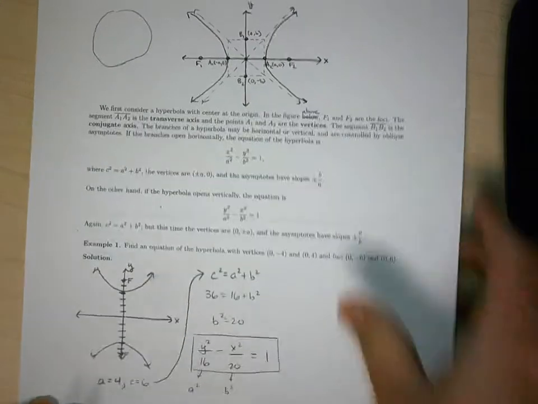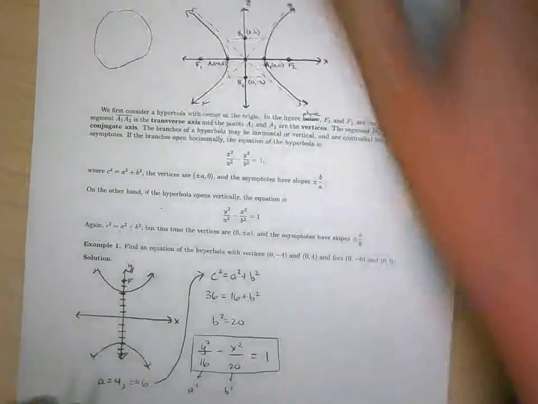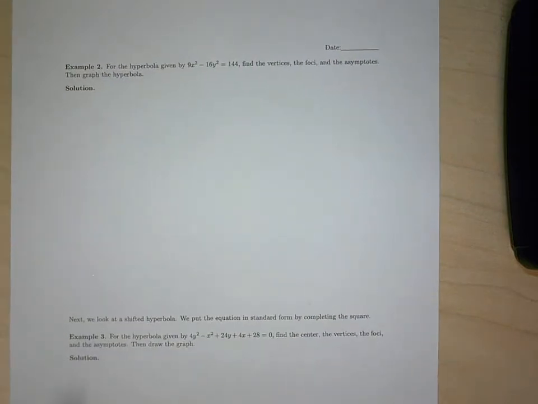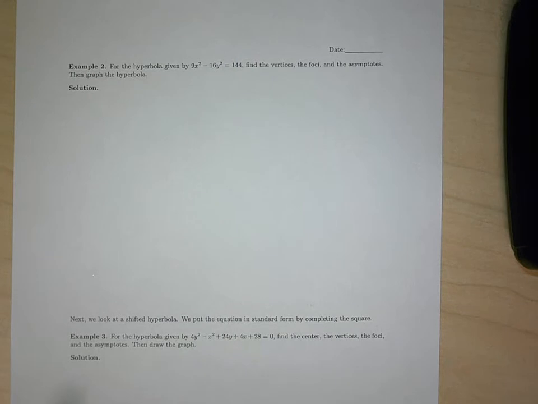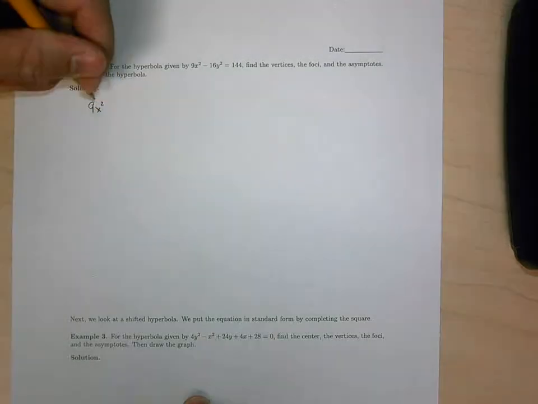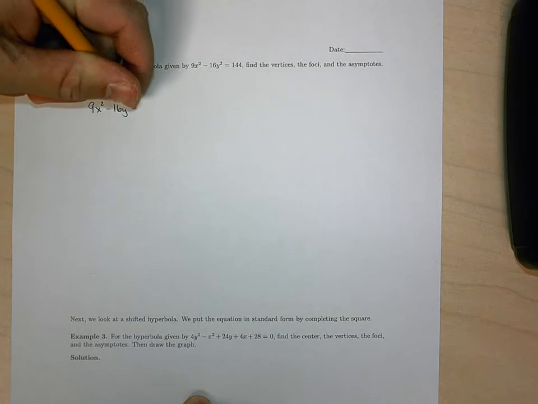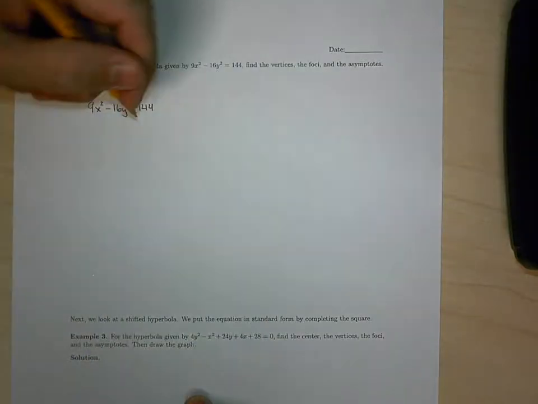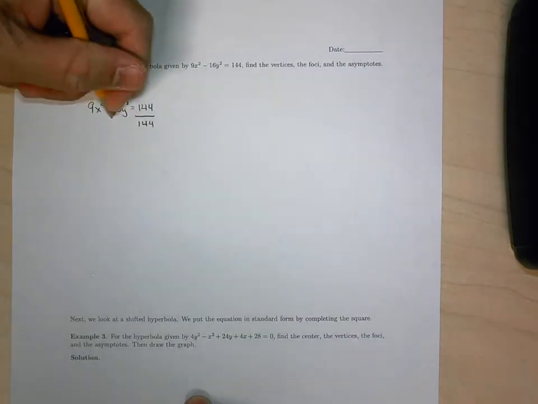Going on to the second page, in this example it says, for the hyperbola given by 9x squared minus 16y squared equals 144, find the vertices, the foci, and the asymptotes, then graph the hyperbola. Probably to get a good graph here, or to get any graph, we should put this in the so-called standard form, which means let's divide by 144 so that the right side says 1.